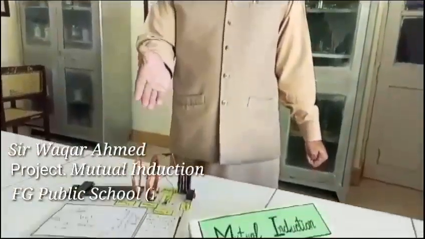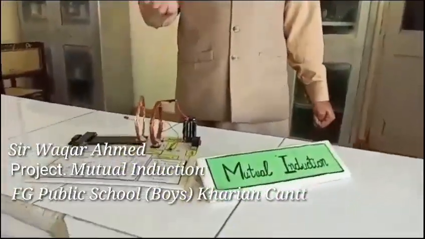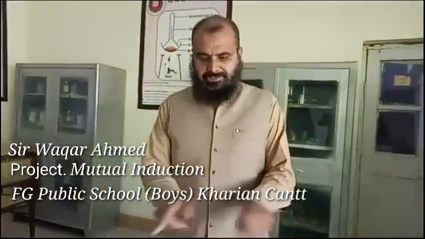I am Karan, their physics teacher, and this is the physics model on mutual induction. This was a task assigned to us from our directorate, and our students contributed in this regard here.